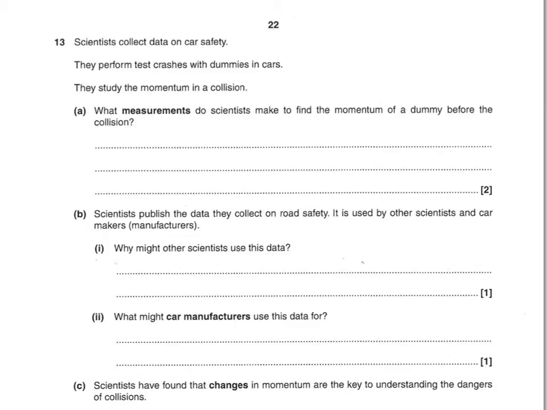So, to calculate momentum, momentum equals mass times velocity, which you can also look up in the front of the paper. So what you need is the mass of the dummy, and you need the speed of the car, or the dummy in fact, so speed of car. So both of those will allow you to work out the momentum.